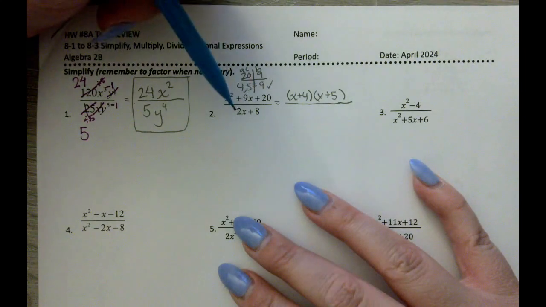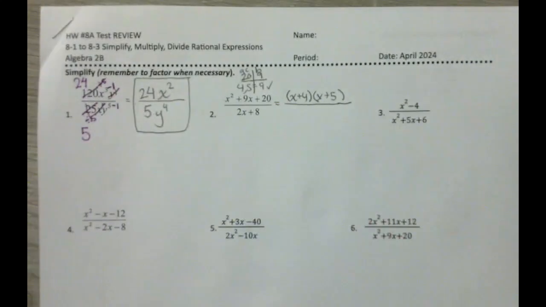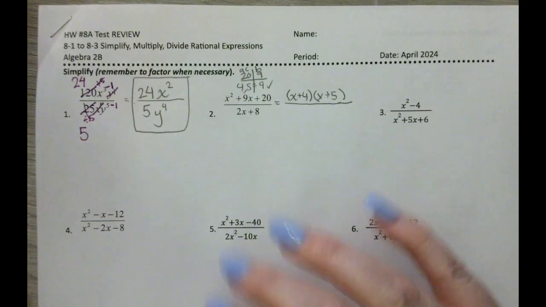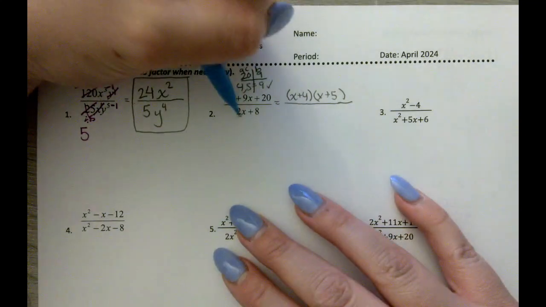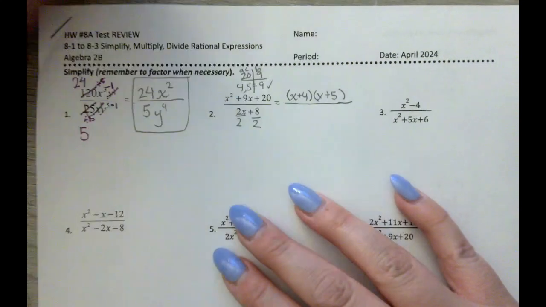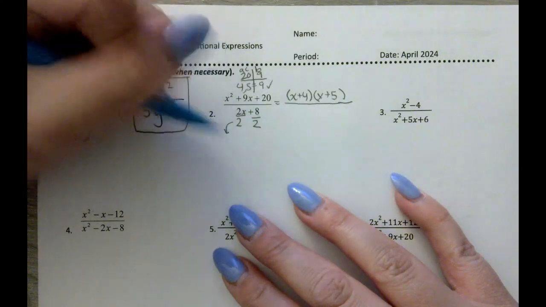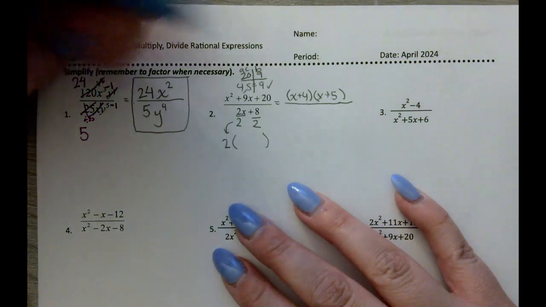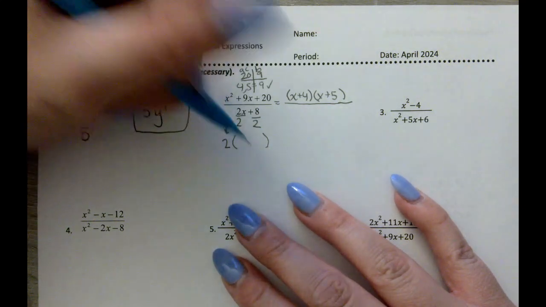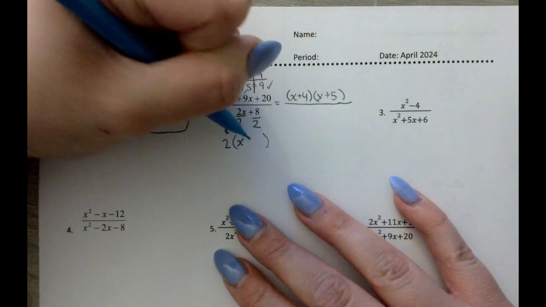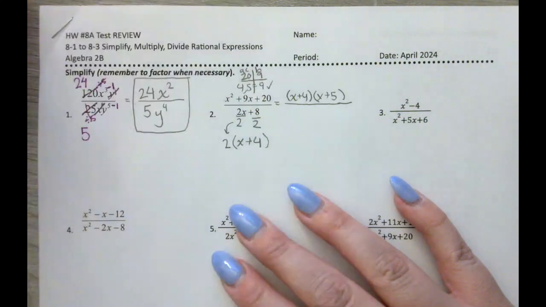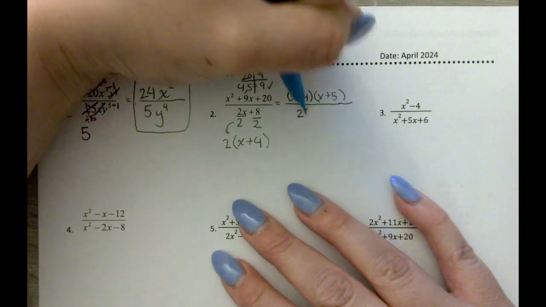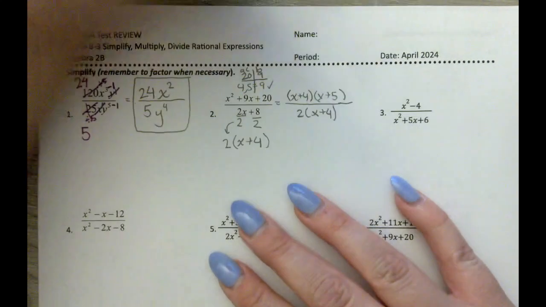And then on the bottom we have 2x plus 8. Hopefully you notice these are both divisible by 2, so that means we have a GCF here. So we can divide both of these by 2. The 2 gets pulled out, and what's left ends up in parentheses. So the 2's are going to cancel, leaving us with x, plus 8 divided by 2 is 4. So then, going back to our new fraction, we have 2 times x plus 4 on the bottom.